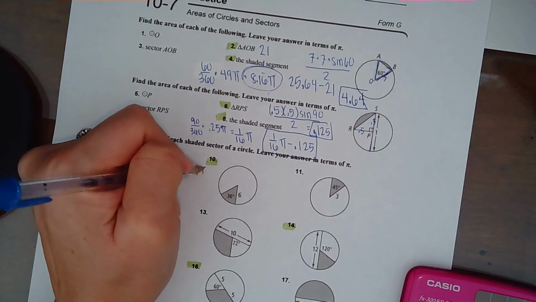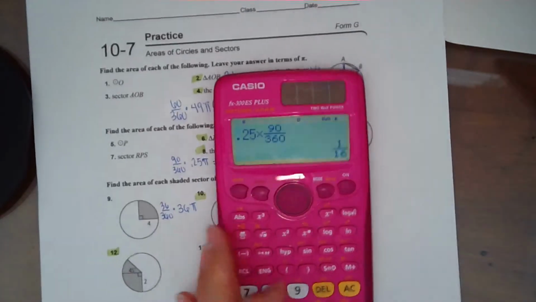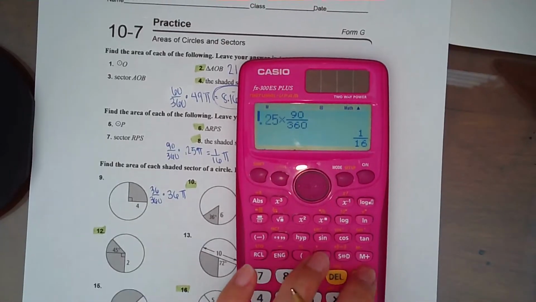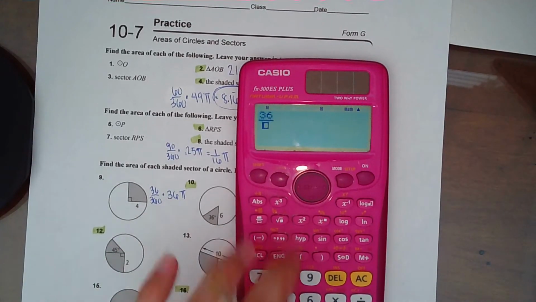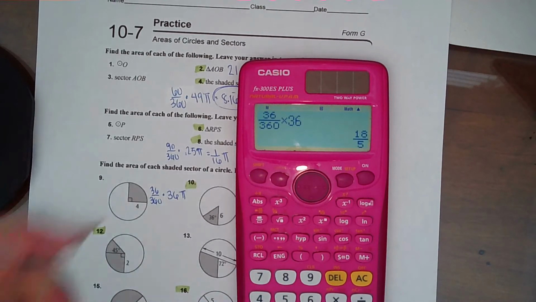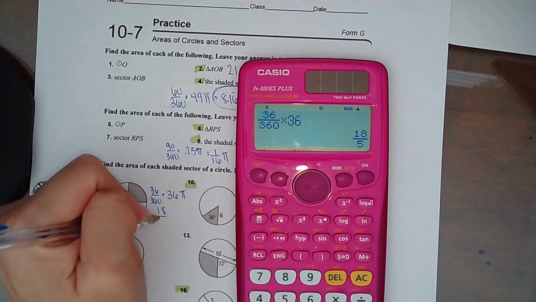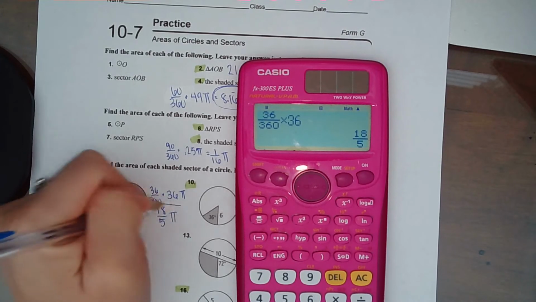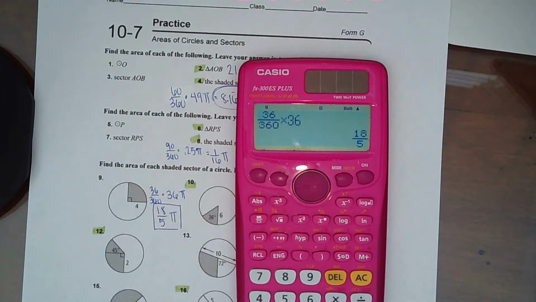So 36 pi. And then we're just going to multiply those by each other. So 36 over 360 times 36. And we end up with about 18 over 5. And then don't forget to tag that pi on at the end. All right, 18 over 5 pi.